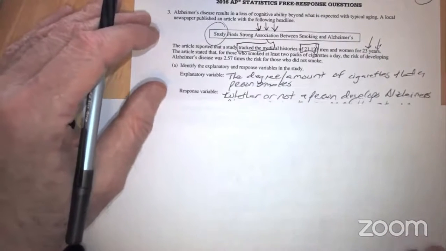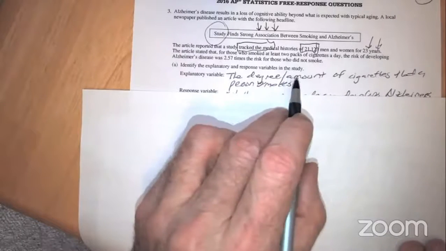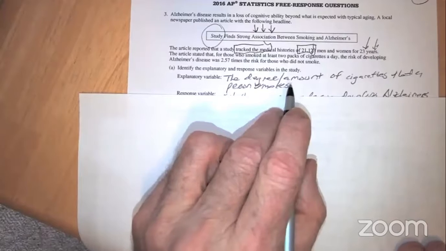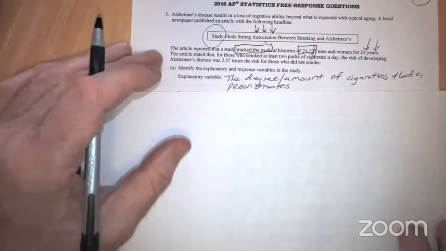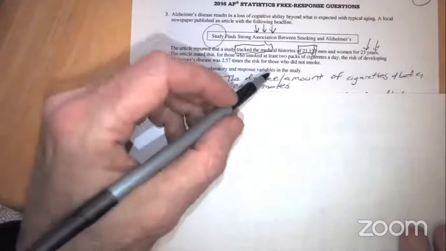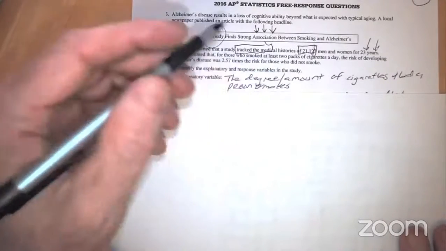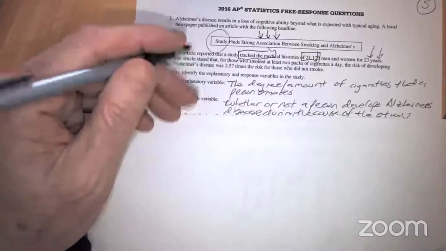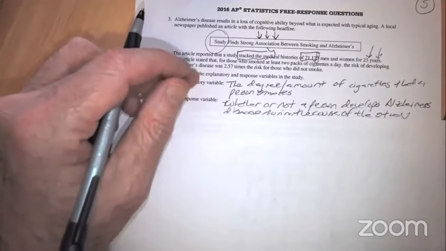Okay, identify the explanatory and response variables in the study. So the explanatory variable is the degree or the amount of cigarettes that a person smokes, so the number of packs a day a person smokes or something like that. The response is whether or not a person develops Alzheimer's disease during the course of this study. So is the amount of cigarettes or number of packs of cigarettes that you smoke helping to explain whether you develop Alzheimer's disease or not?